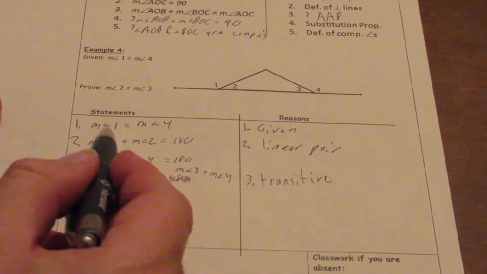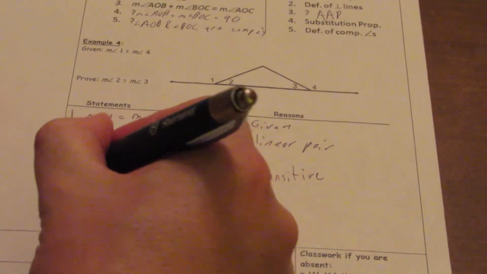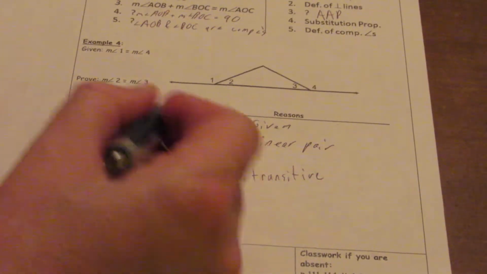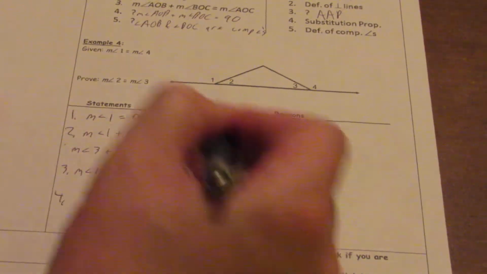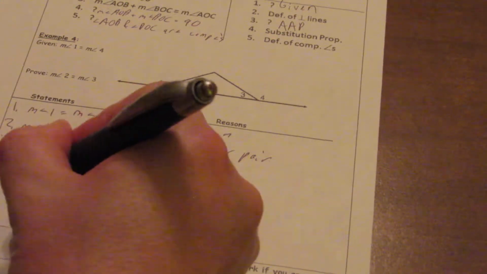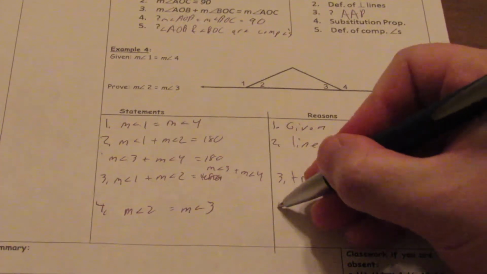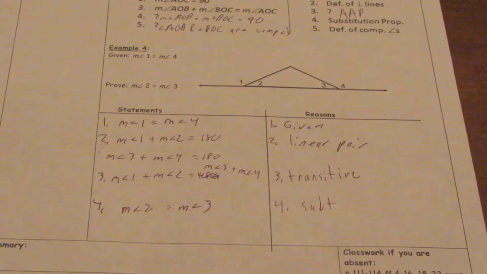Now, some people would want to sub in here. We looked at that on one of the proofs in one of the previous two sections. But what I'm going to say is, I know 1 and 4 are equal. So if I subtract this statement from this statement, the measures of angle 1 cancel, the measures of angle 4 cancel. So then I have the measure of angle 2 equals the measure of angle 3. And my reason for that is subtraction. I subtracted the 1 and 4 from the two different sides. And that is the end of 2-6.